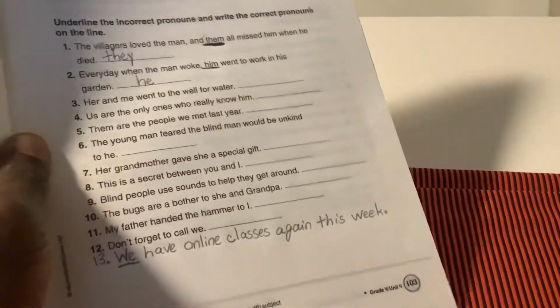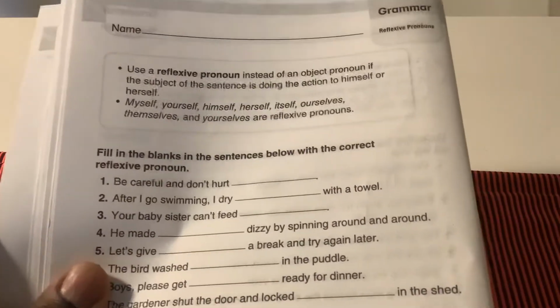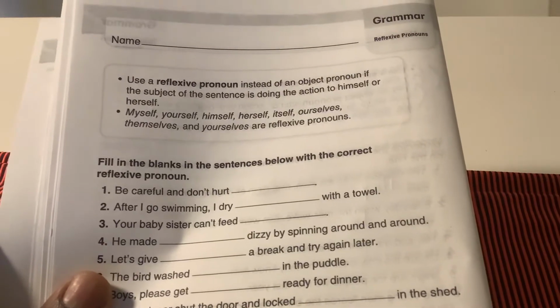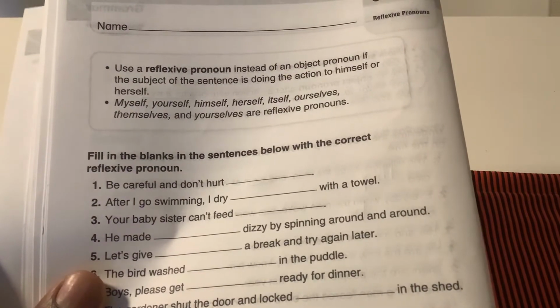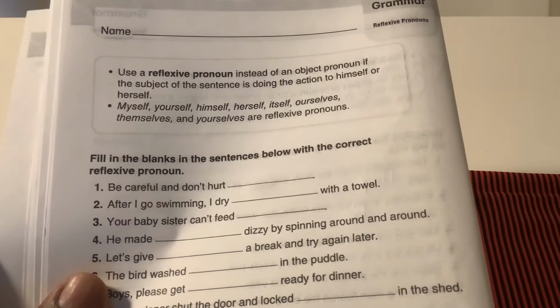Now that we are done with page 103, let's go on to page 104. Okay. So now we're going to look at a different type of pronoun in this unit. We are going to look at reflexive pronouns. Reflexive pronouns.